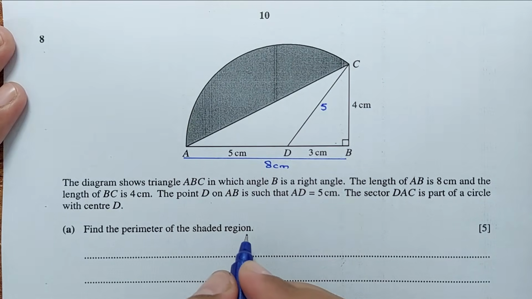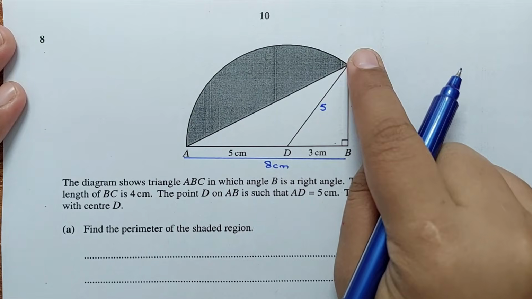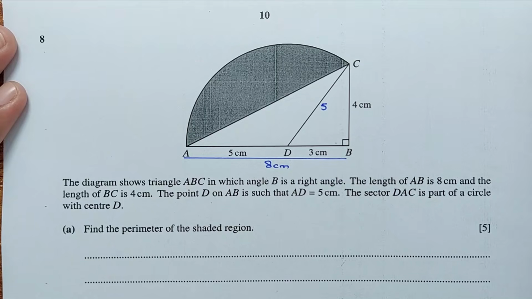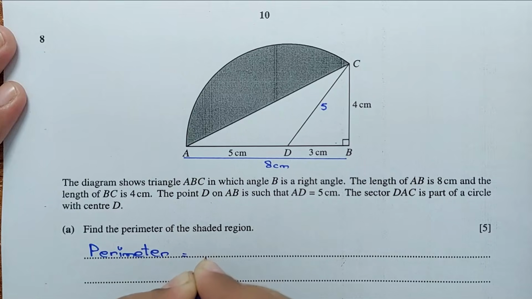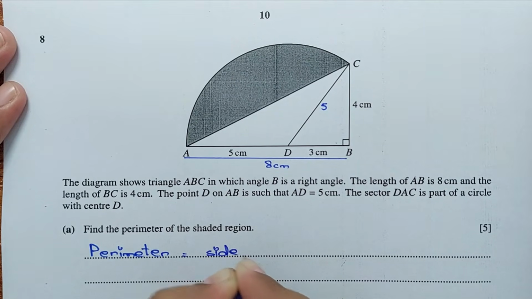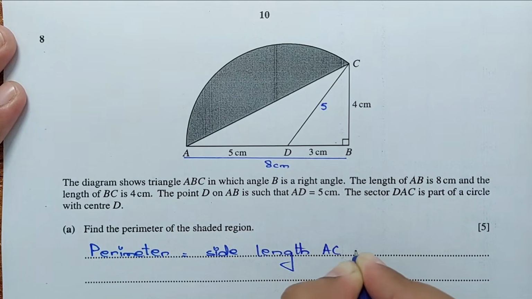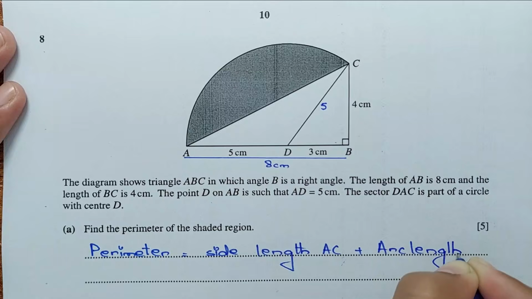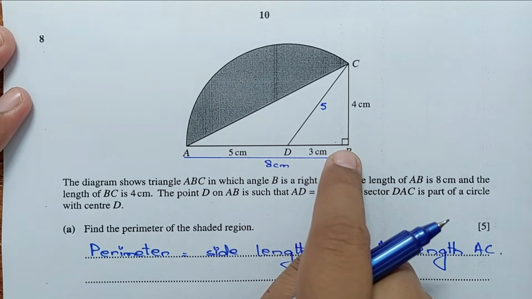Perimeter of a shaded region is basically the sum of all sides. So we need to find out the side length AC for this right angle triangle and the arc length AC. Right. So perimeter is side length AC plus arc length AC. It is in radians or degrees, because the angle is 90 degrees, right?